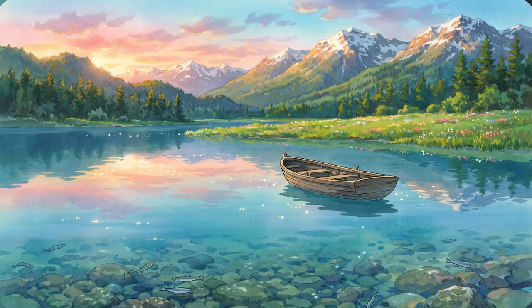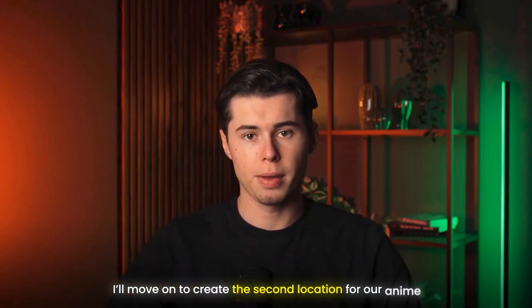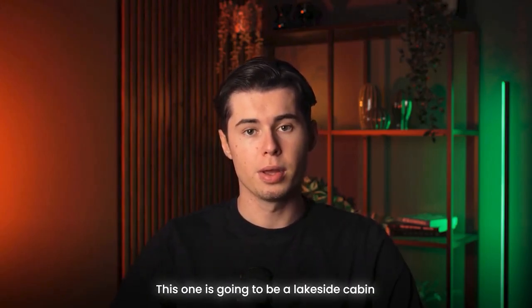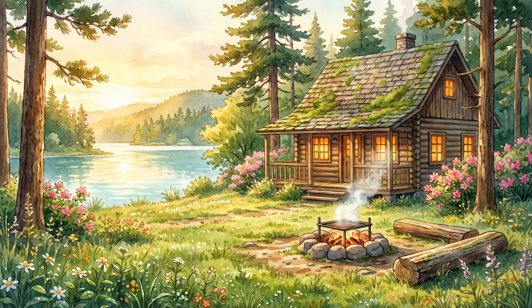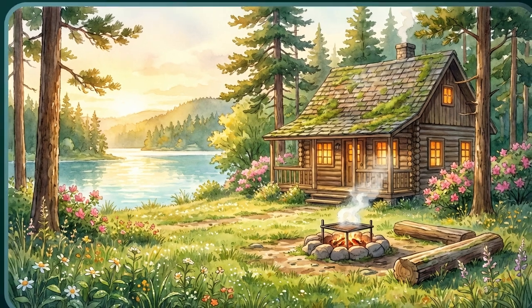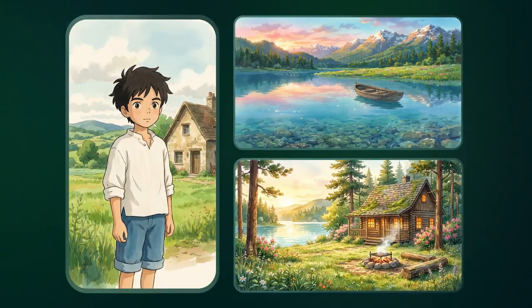The transparency of the water came out so well that you can actually see the stones underneath it. I really like how this turned out, so now I'll move on to create the second location for our anime. This one is going to be a lakeside cabin, and again, I use the exact same process as before. And here's the image we get back. It looks warm and cozy, which is exactly the feeling I want this anime to have. And with that, we now have all three reference images ready.